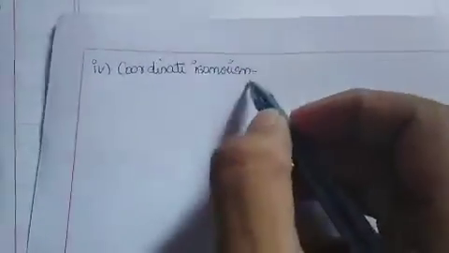Coming to the next structural isomerism, it is called coordinate isomerism. One thing you have to remember in coordinate isomerism is that it is mainly shown by complexes which have both a complex cation and a complex anion.